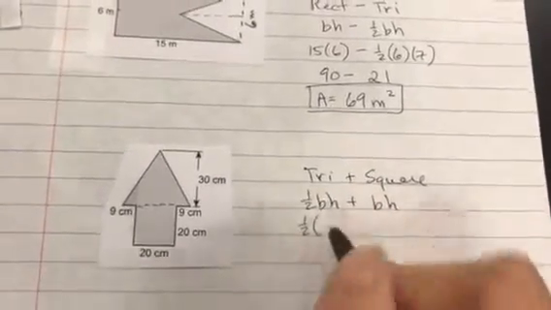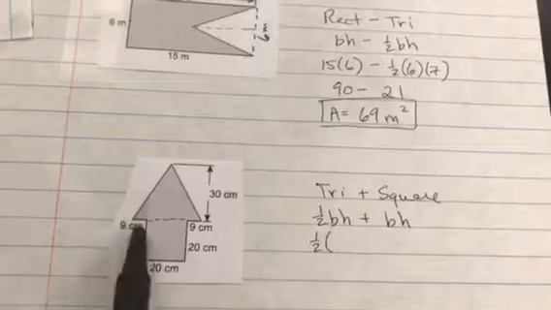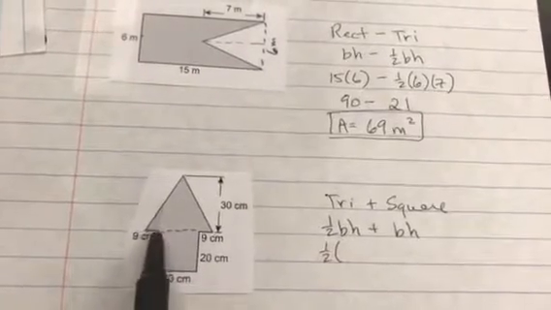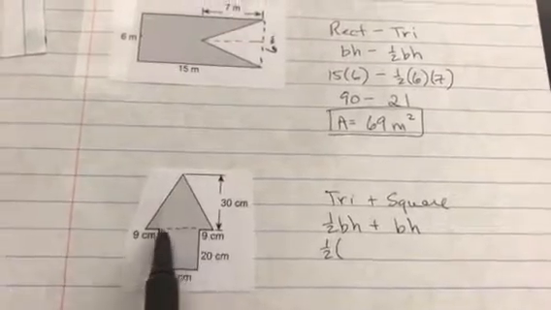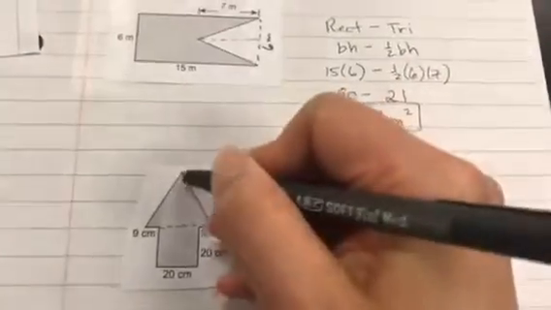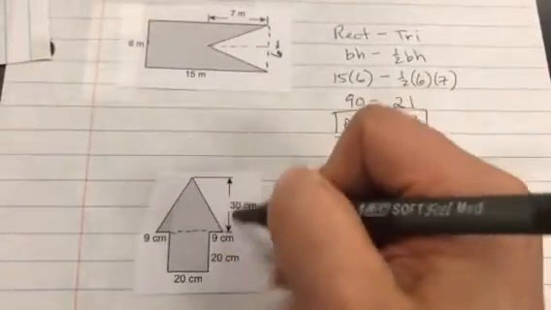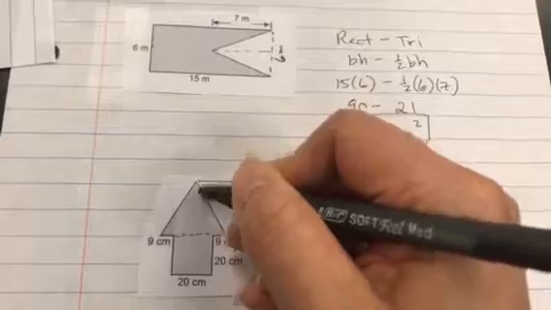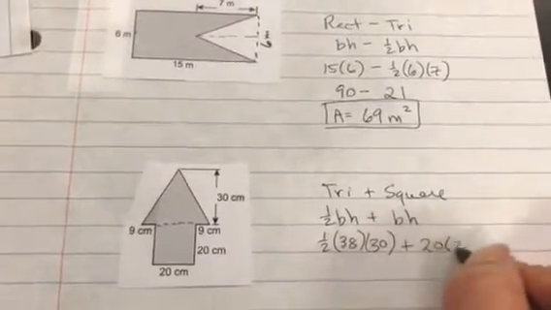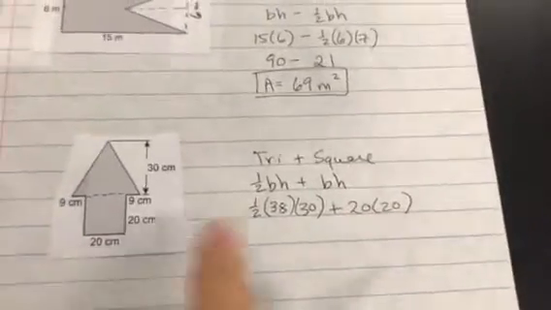So this is half of, what's the base of my triangle? Well, let's see. This is 9, and this dotted line is going to be the same thing as 20. So this is 20. So the whole base would be 9 plus 20 plus 9. 9 plus 9 is 18, and then plus the 20 is 38. So the base is 38, and the height of my triangle would be this height right here, same thing, right? So it's 30. That's the height. And then for the square, it's 20 times 20. Okay? So I've plugged in everything into my formula.